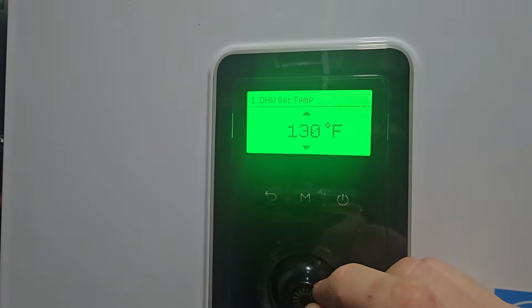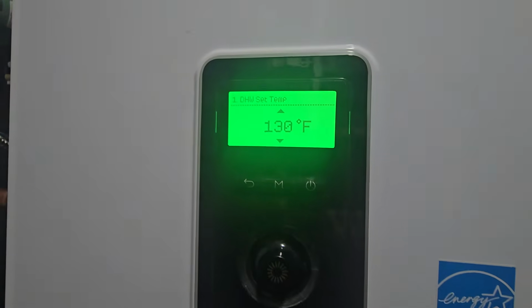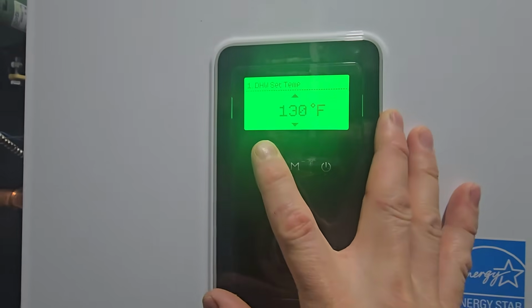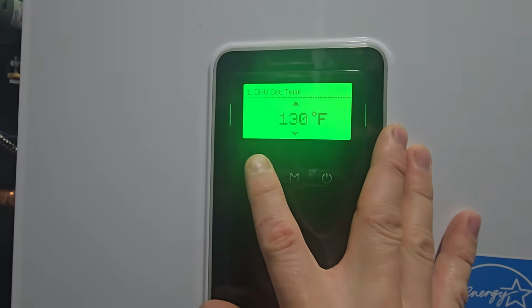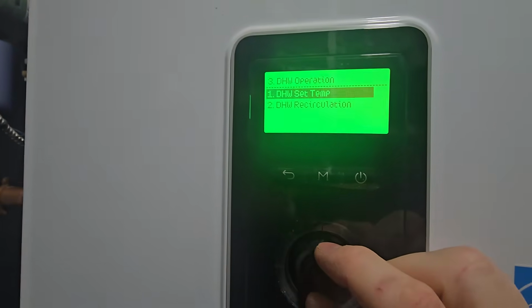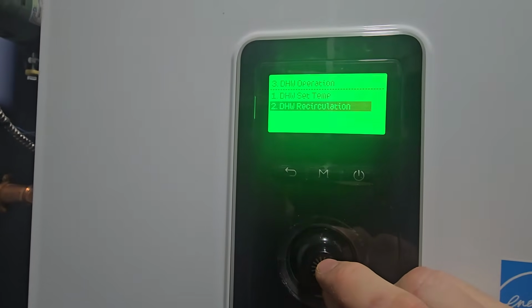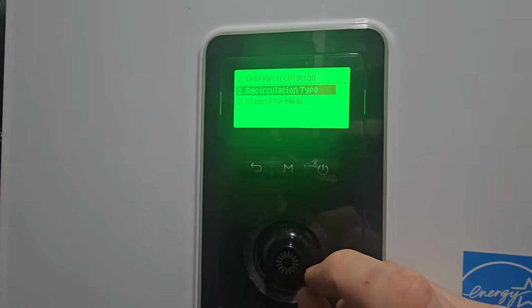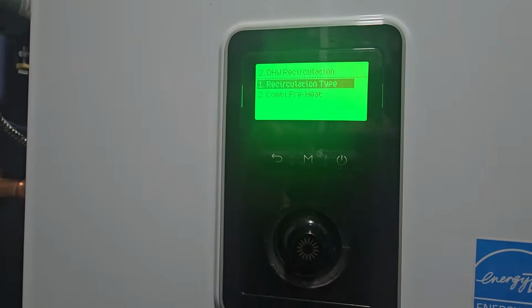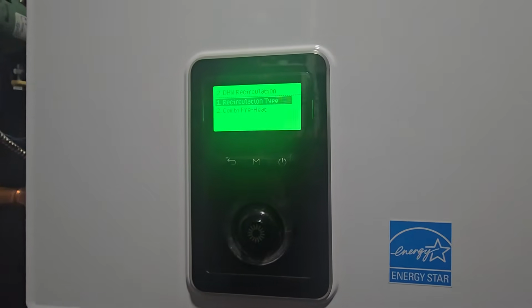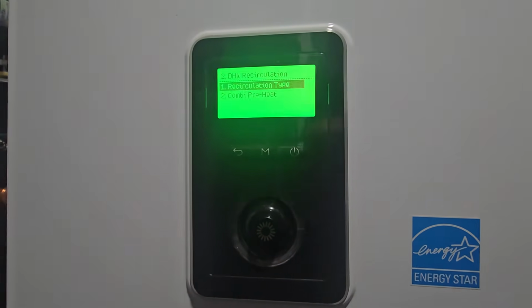This is choosing what temperature you want your domestic hot water to be. So I have mine set for 130 because everyone in my home likes burning hot water. So you can change that up or down however you like. The next one is domestic hot water recirculation. So this allows you to choose if you have an external circulator to recirculate hot water throughout your home.